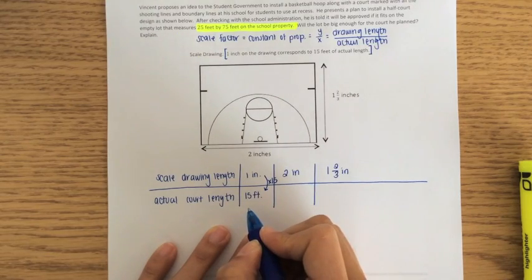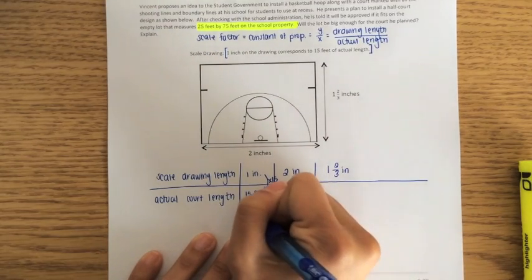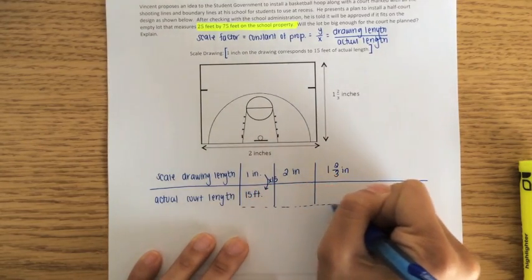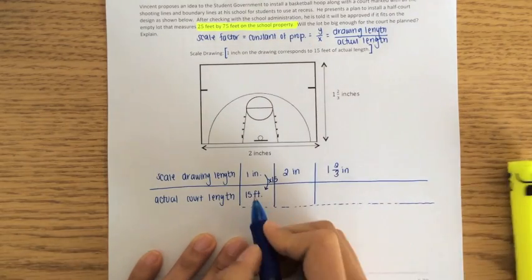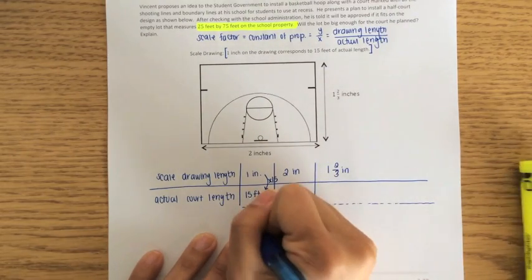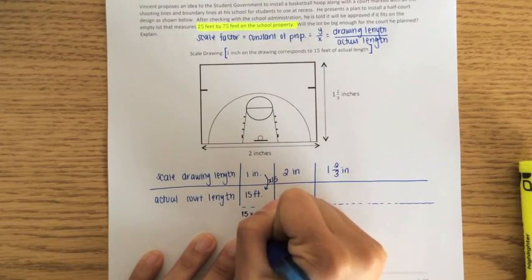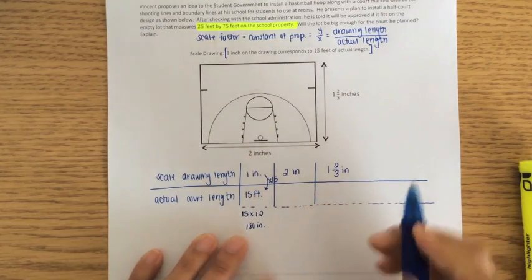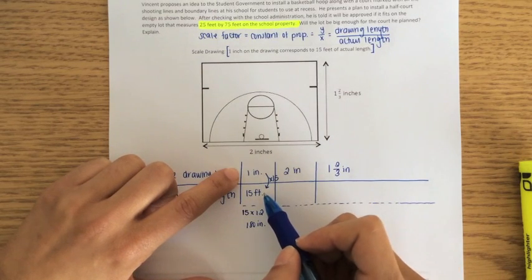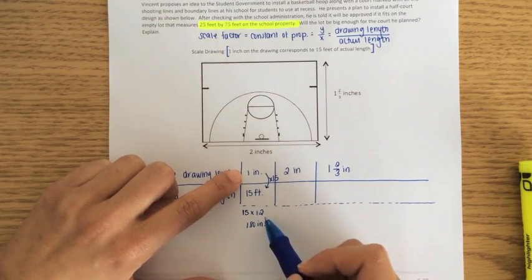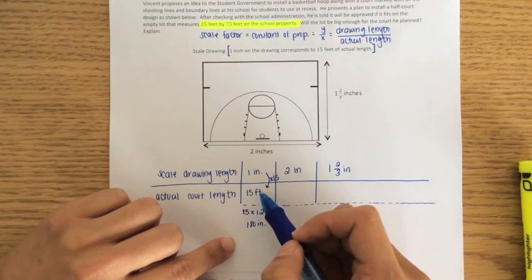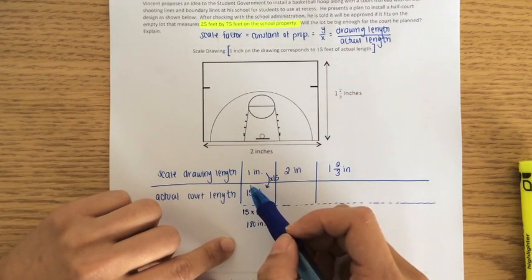For those of you that want to have it as the same units, 15 feet is the same as 180 inches. So you could either multiply by 15 to get directly to your feet, or you can use 180 to get to inches and then divide by 12 again to get what your actual court length is going to be.